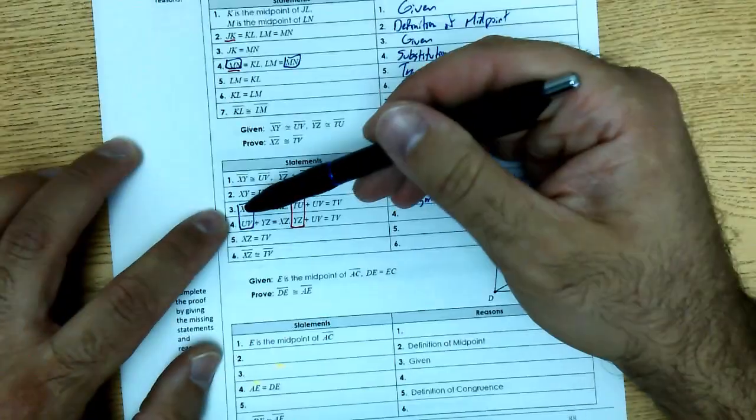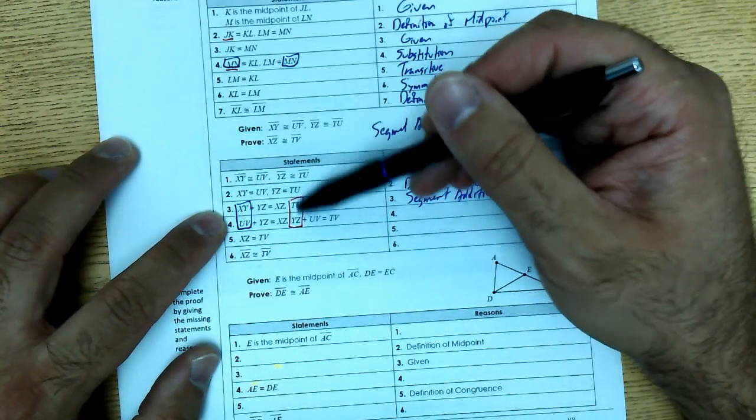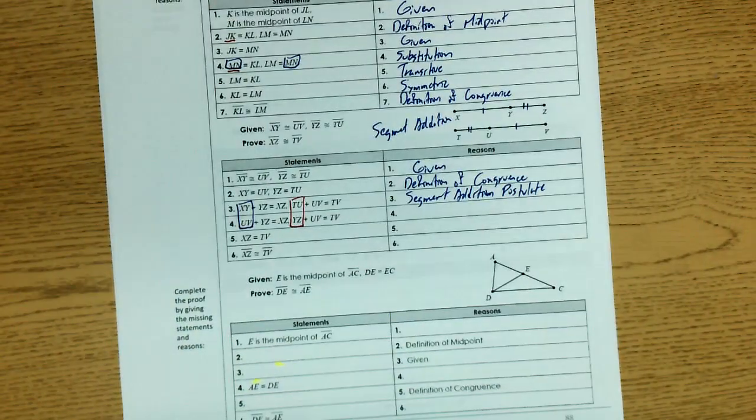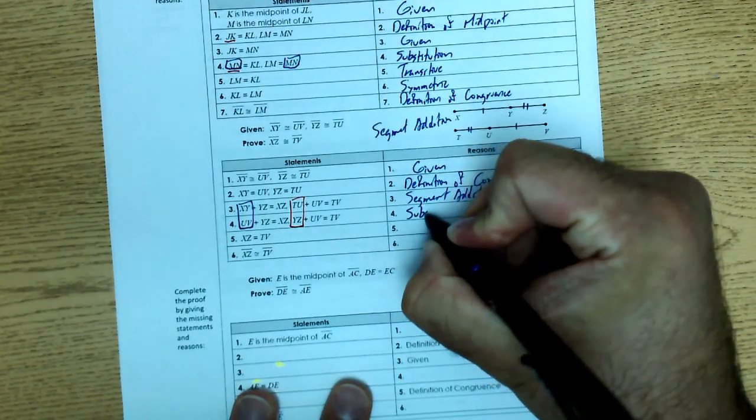Well, what do we know about XY and UV? They're equal. What do we know about TU and YZ? They're equal. We changed them out. We replaced. We substituted.